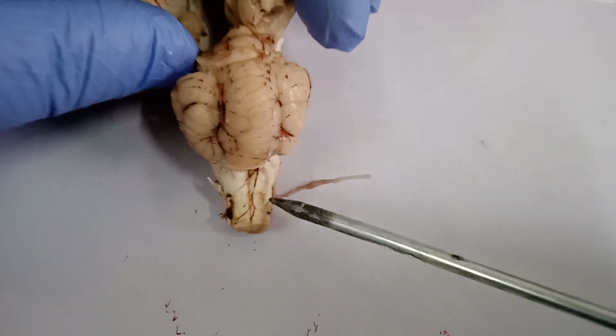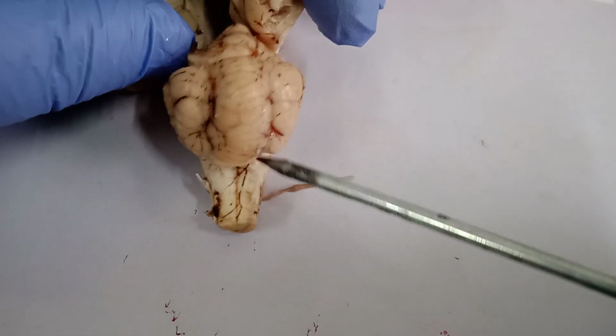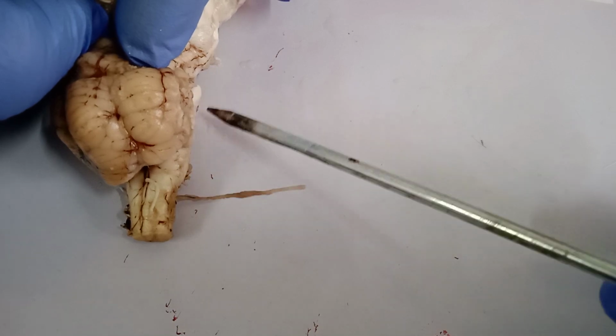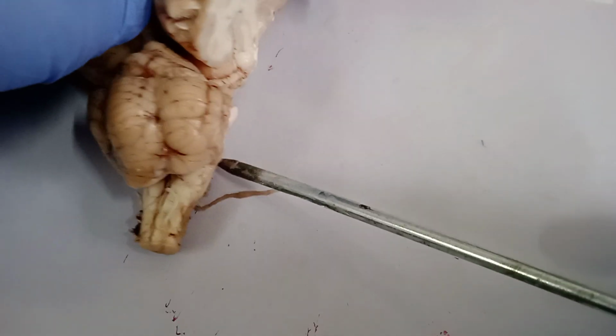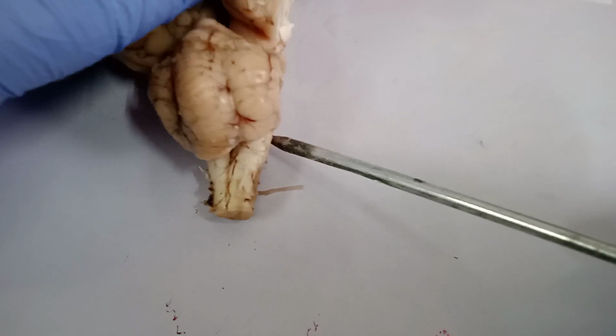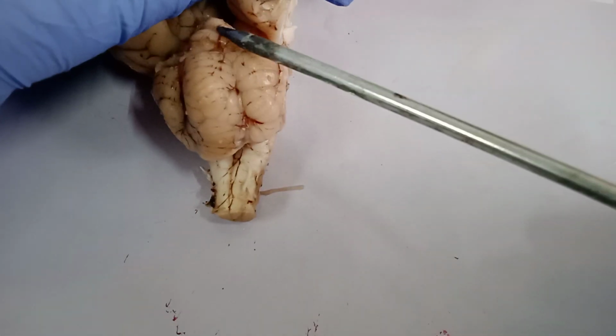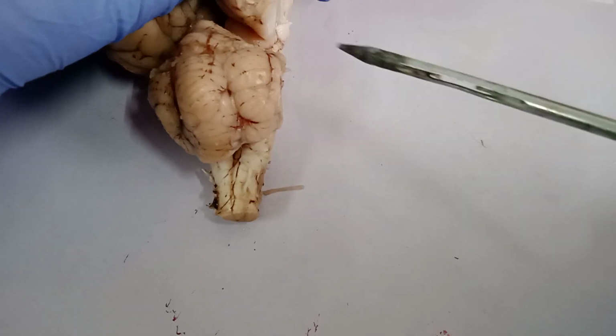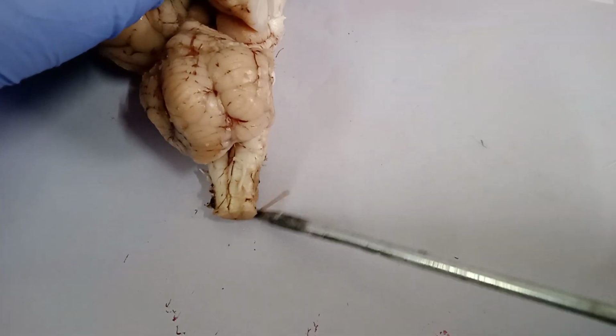It's a very important brain because on the ventral aspect you have the pons and medulla oblongata, and the maximum number of cranial nerves arise from the ventral aspect. It is said that you should not hit anyone on this part of the brain because so many functions are related to it.